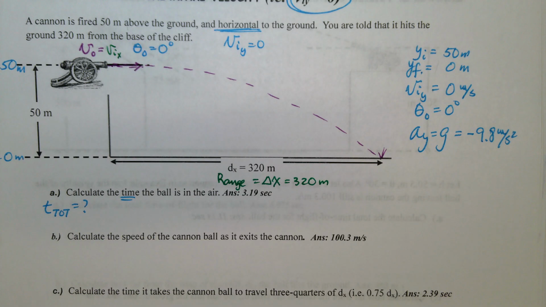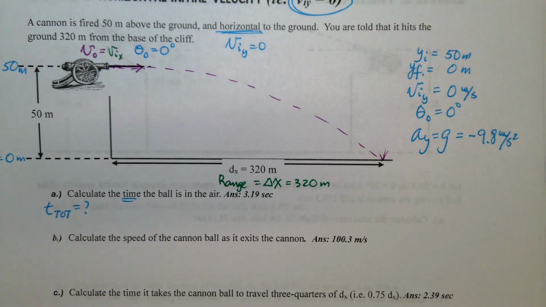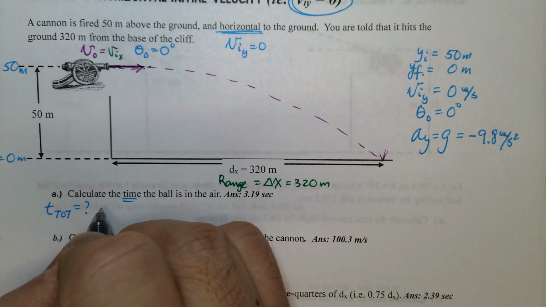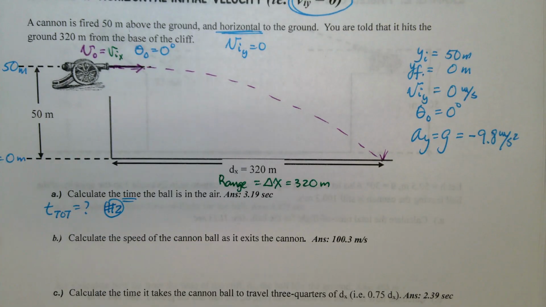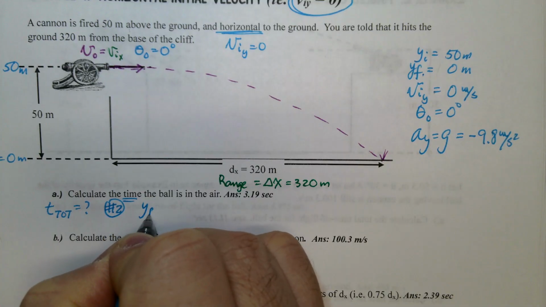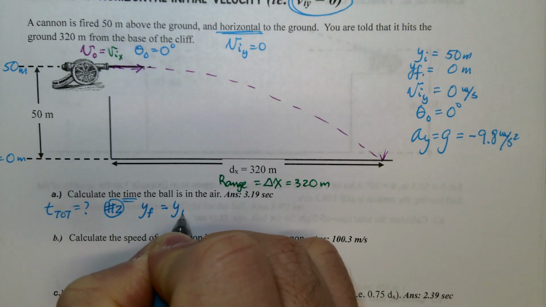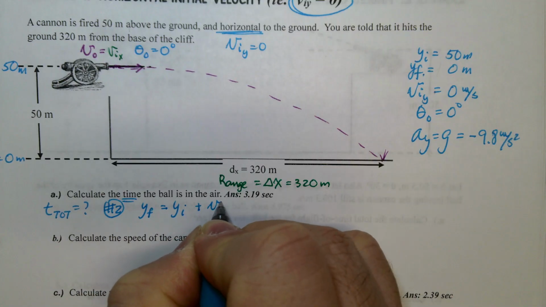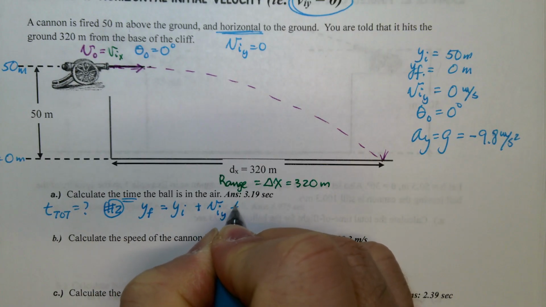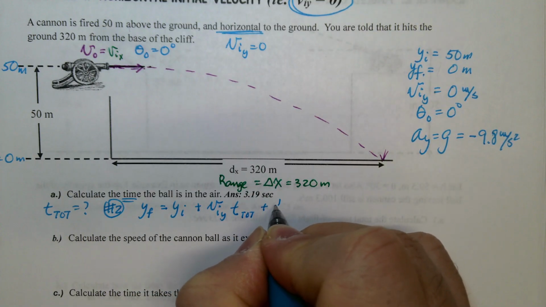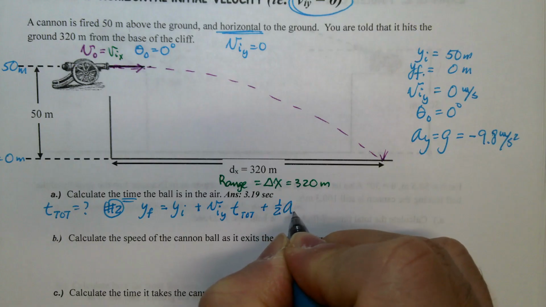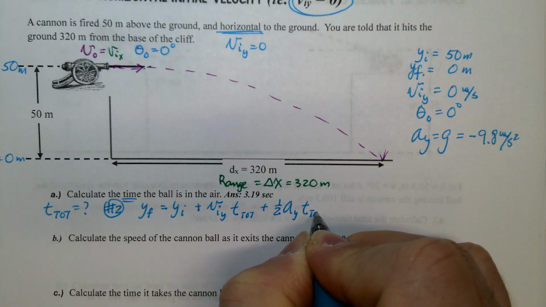Okay? Therefore, if I were to use equation number 2 in the Y direction, which is your Y final is equal to Y initial plus V_iy T total, right, plus 1/2 a sub y T total squared.